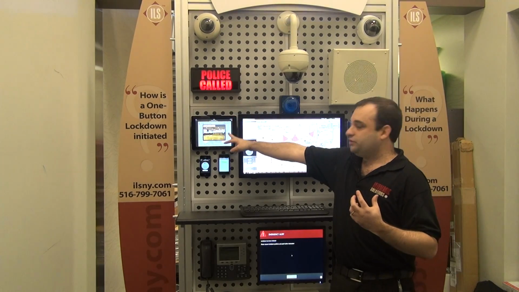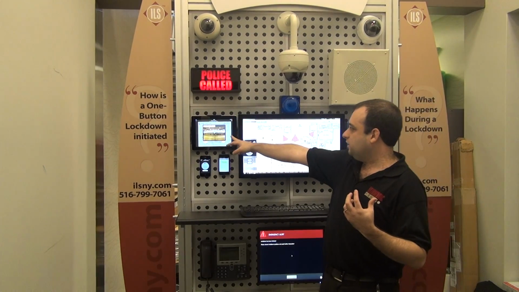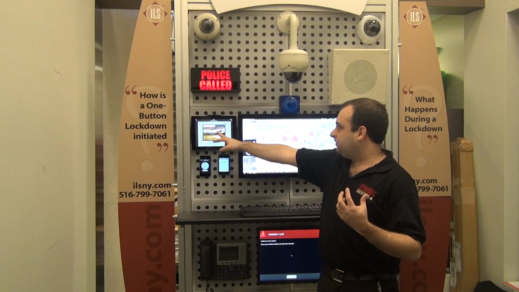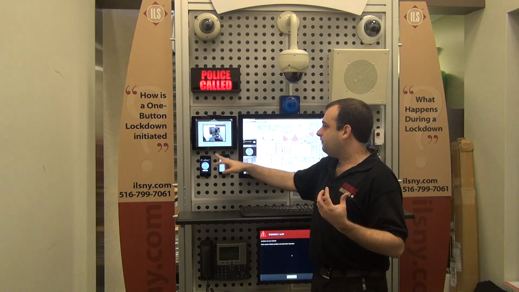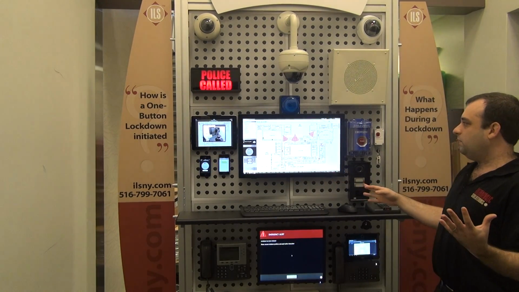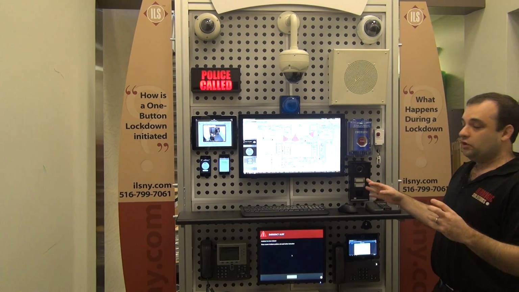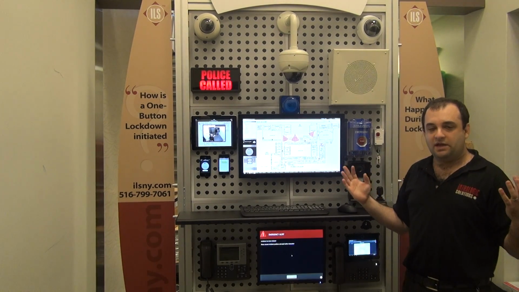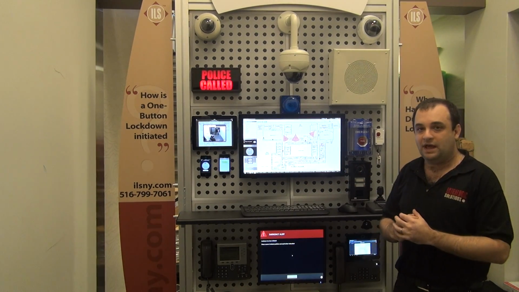Even our mobile version has full capabilities, as you can see here, from the panoramic views down to the static, as well as even a live view on the system of the actual one-button lockdown system in action. So all of this is built directly together, tied into the IntraLogic one-button lockdown system.